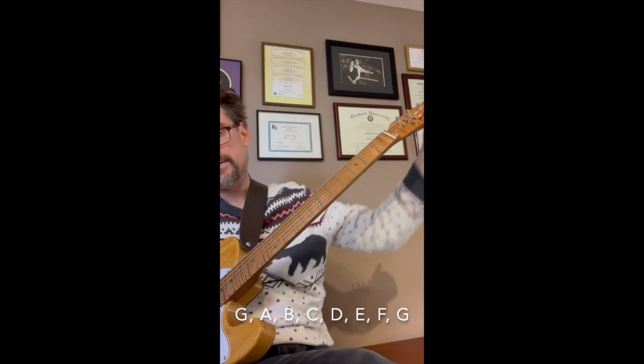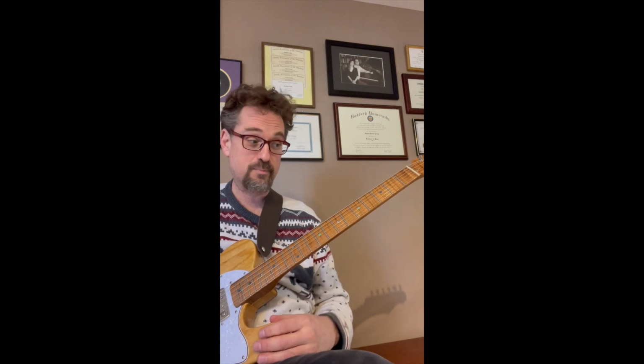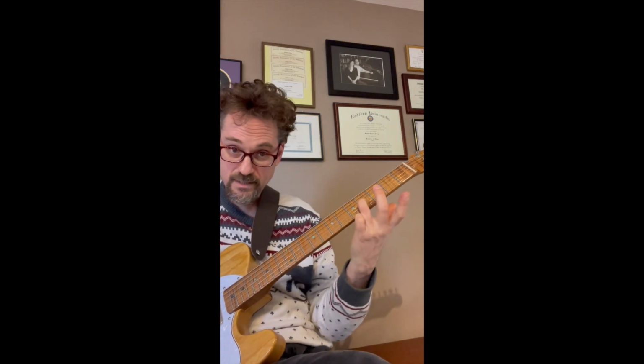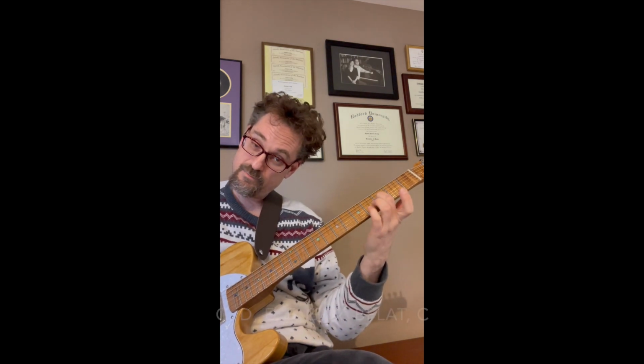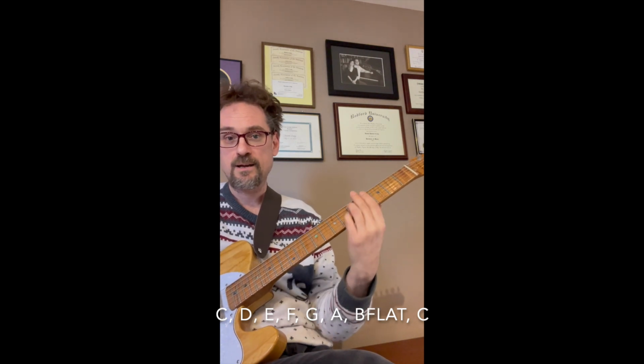So the feature here of this scale is that there is a flat 7 in relation to the major mode. So if I do it from this G, G, A, B, C, D, E, F, G. Right? So if you know your major scale, now you can convert your major scale into Mixolydian mode by playing this back to C. Instead of this 7th note, B, play a B flat, right? Alright, now you have your Mixolydian mode.